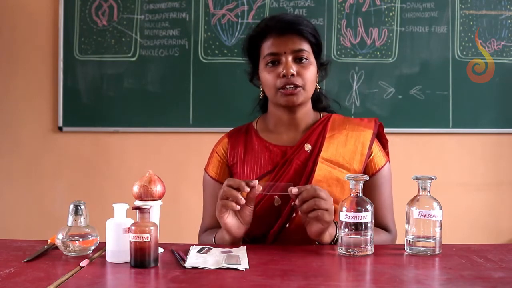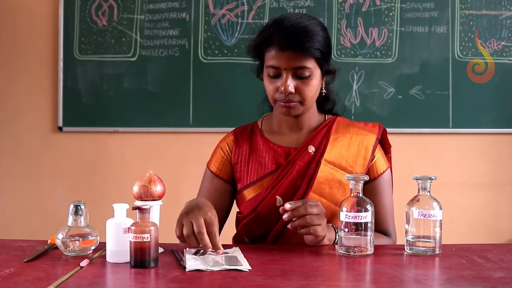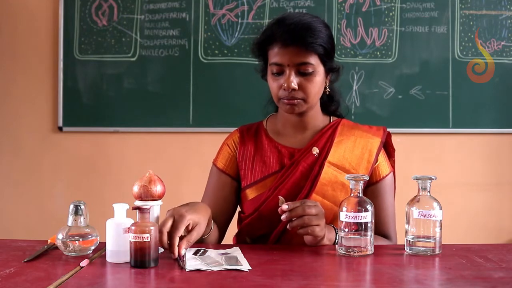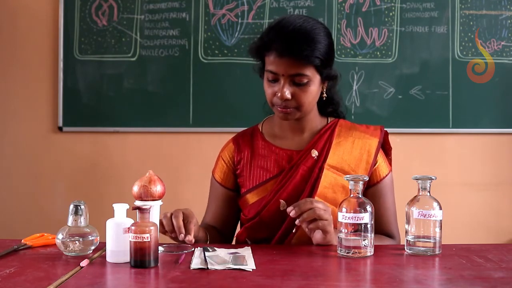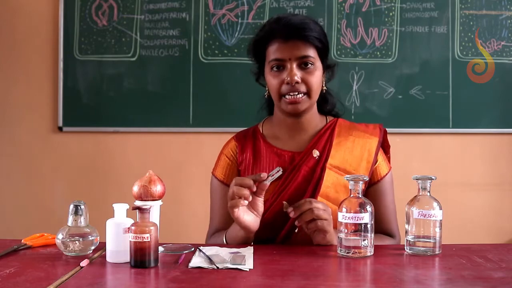Then we need a microscopic slide, cover slip, brush, needle, watch glass and blade.